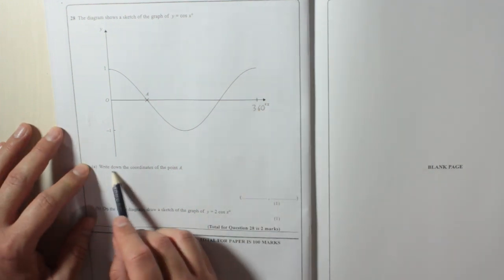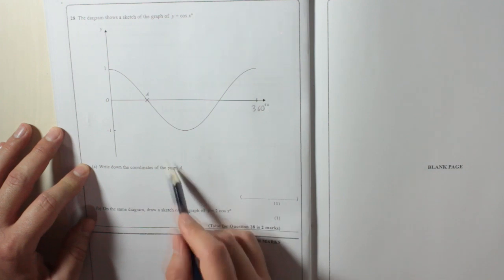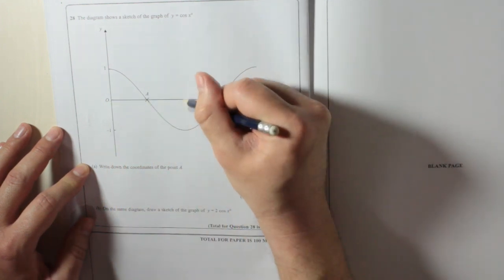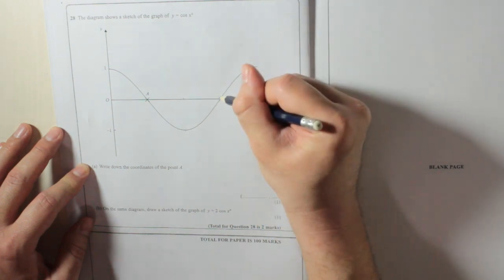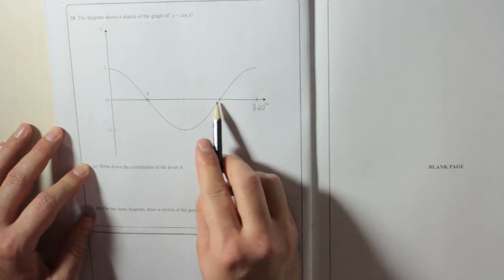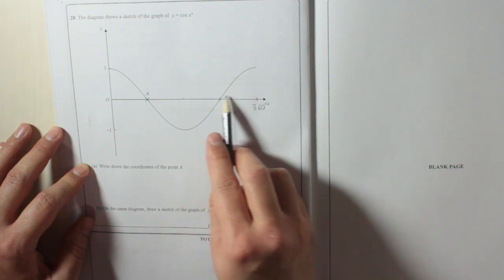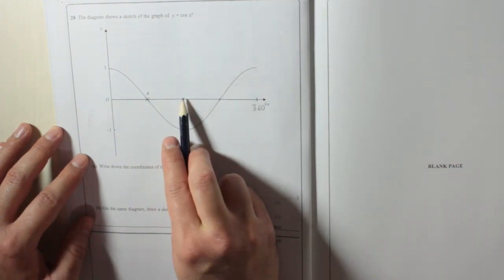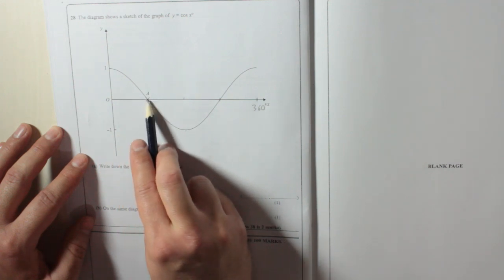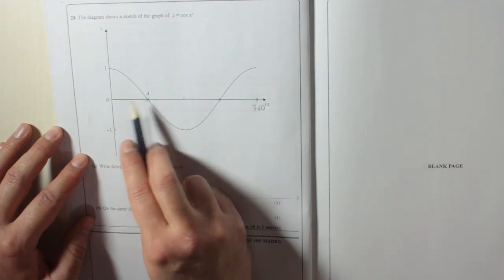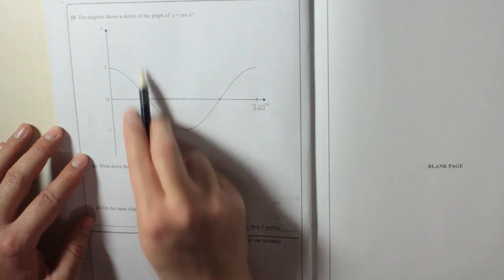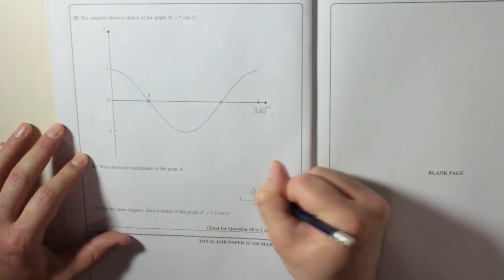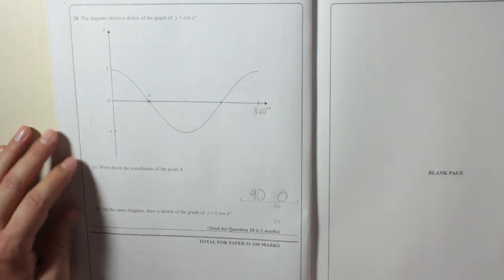Part A. Write down the coordinates of point A. Now if you look at point A there, it is a quarter along the entire thing. So all of the way is 360. Half the way, that would be 180. So a quarter of the way, that would be 90. So that coordinate there has got to be 90, 0, because it's not going up and down. So that's the first part done.